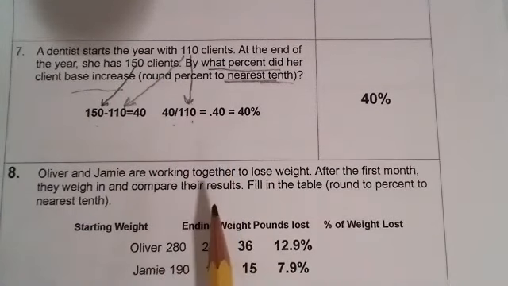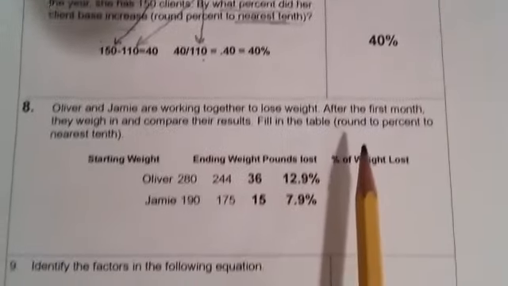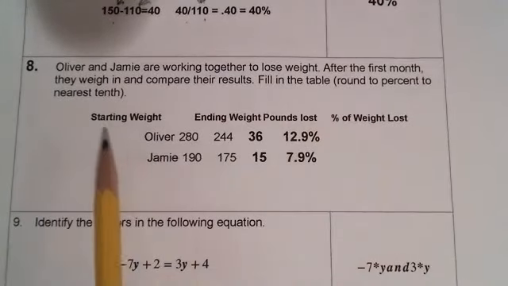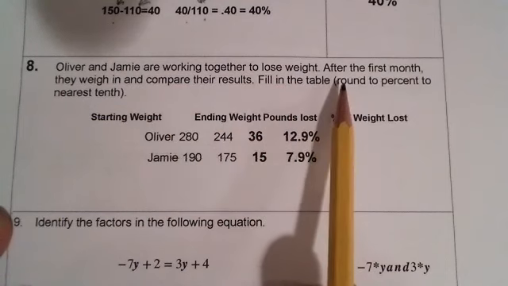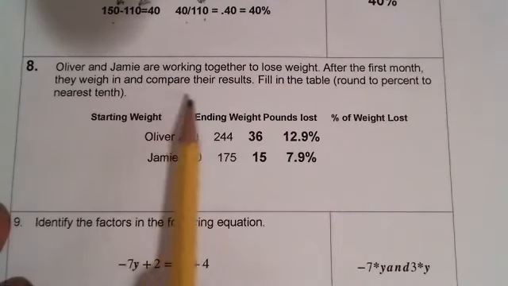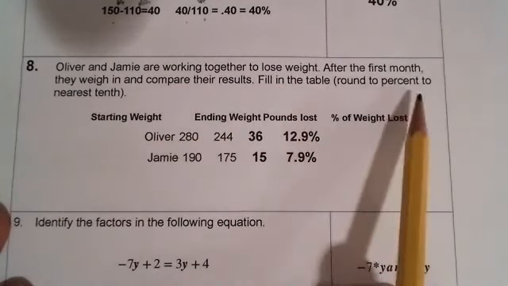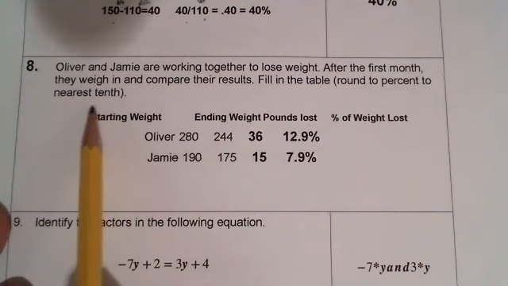That's a 40% change. All right, we've done 2 or 3 of those. We're moving on here. This is the same thing. Oliver and Jamie were working together to lose weight. After the first month, they weighed in and compared their results. Fill in the table around to the percent in the nearest tenth. I'm going to circle this, nearest tenth. They want answers to the nearest tenth.